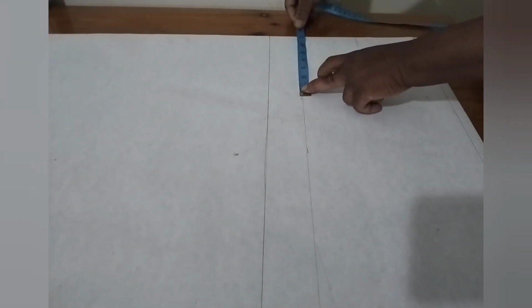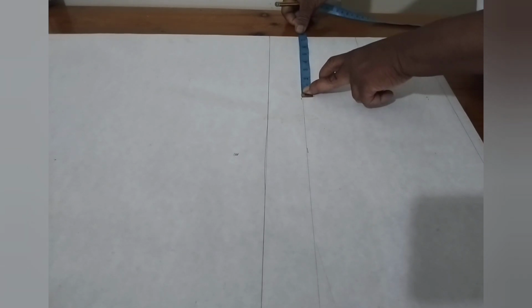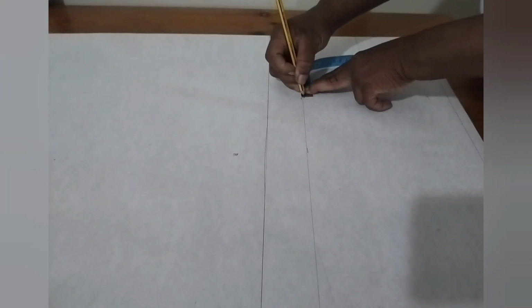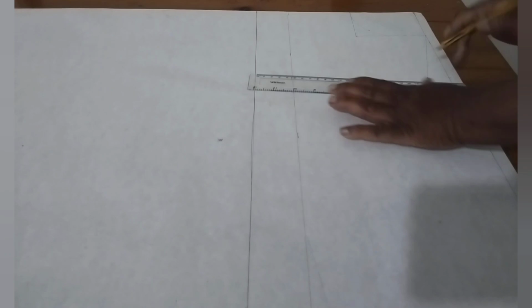To 7.5, 7.5, and 7.5. Connect the shoulder slope, and connect it down.